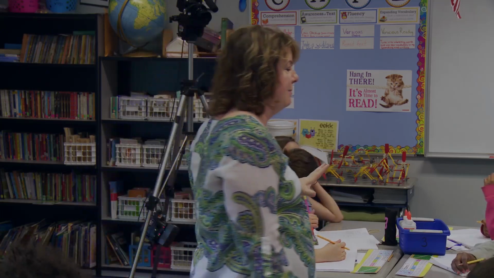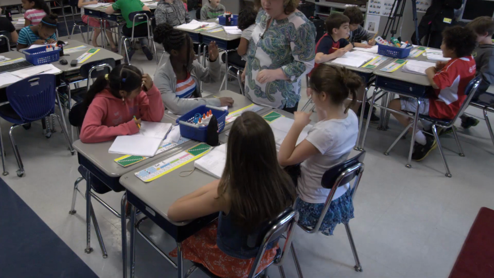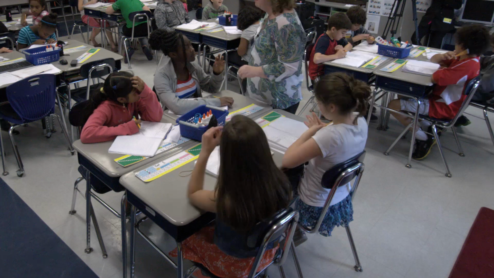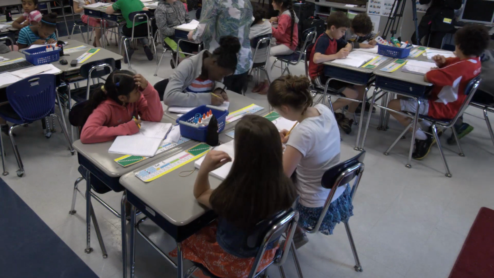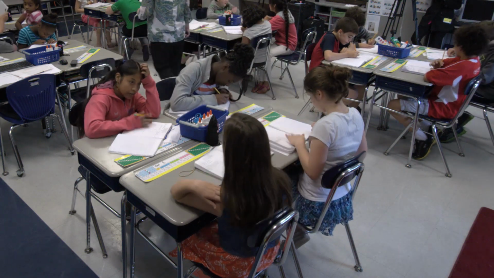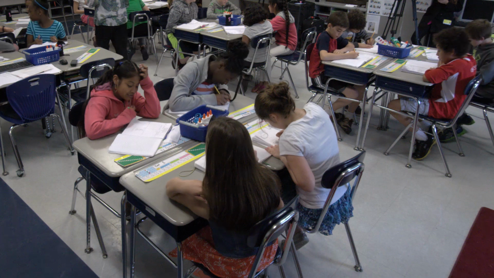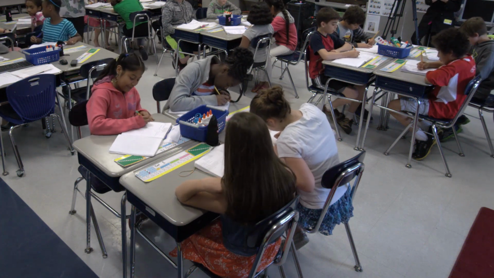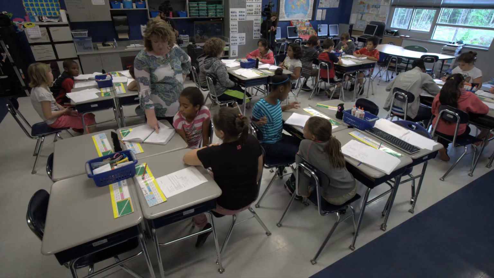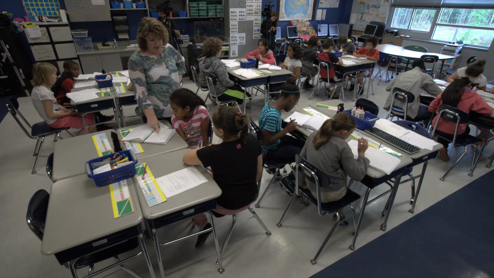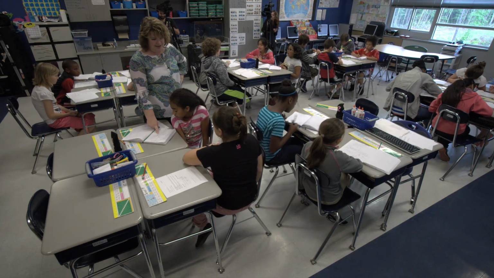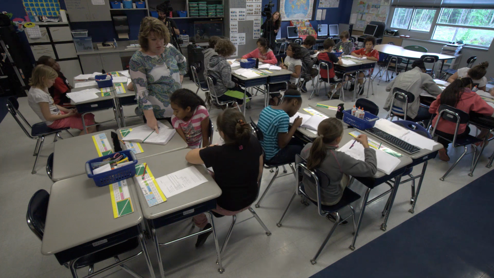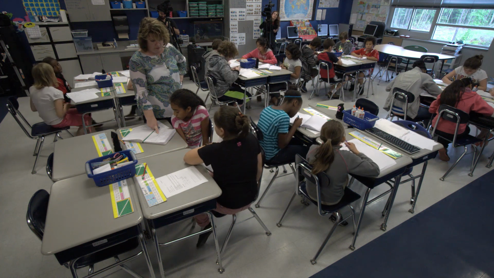Start talking to your table of 4, if you haven't already, and start talking about how many balloons each boy and each girl gets. Do you guys need help? I'm still drawing the model. Okay, so if there are 240 balloons and there are 20 children, how many balloons does each child get? 12. Okay, so you've decided that that's 12.